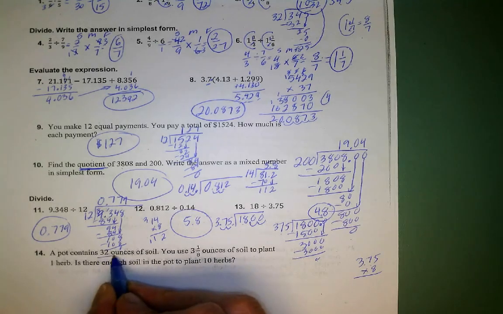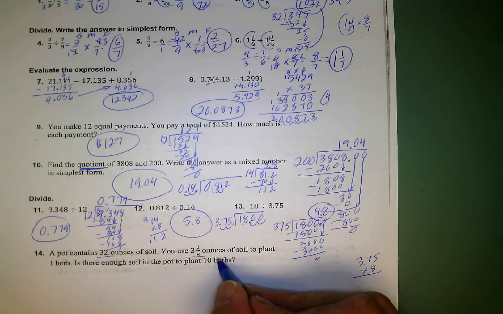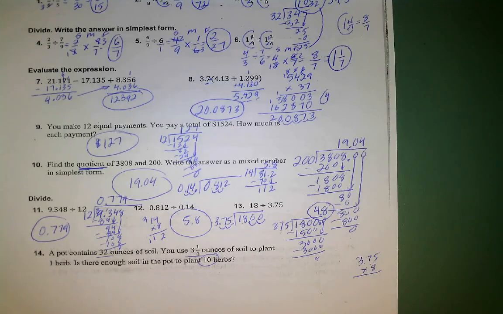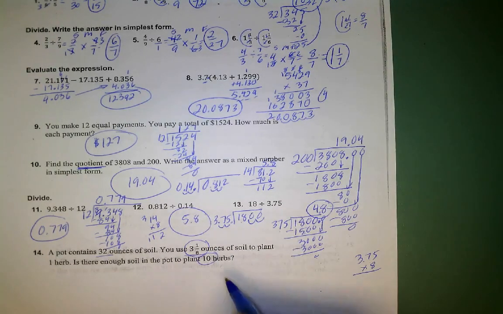Okay? Another way is to say, if I want to plant 10 herbs, and each herb takes this many ounces, I can multiply and see if my answer is smaller than 32 or not. And if it is, I can do it. If it's not, I can't. Okay? So I can do it both ways. I'm on this one. I'm going to go ahead and multiply the 10 times 3 1/8.